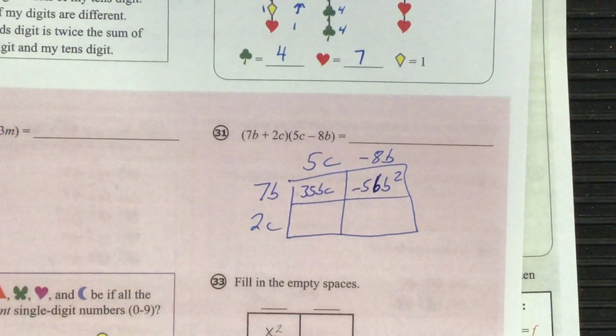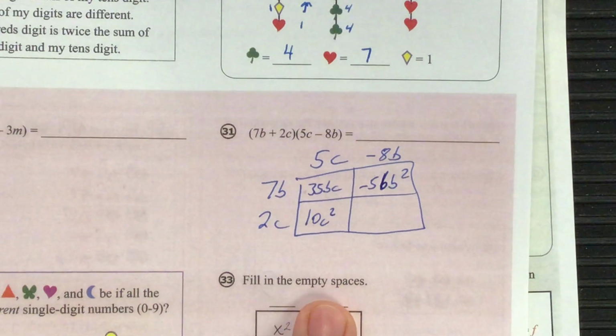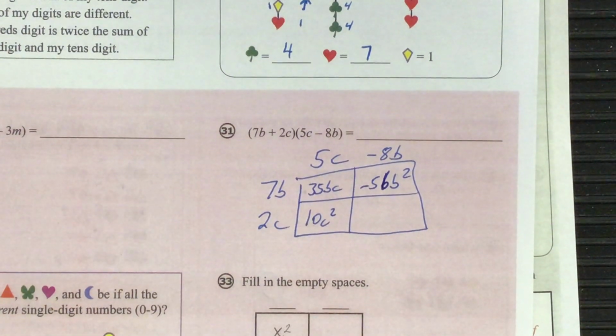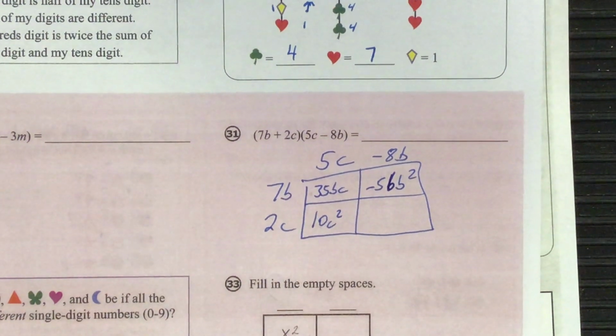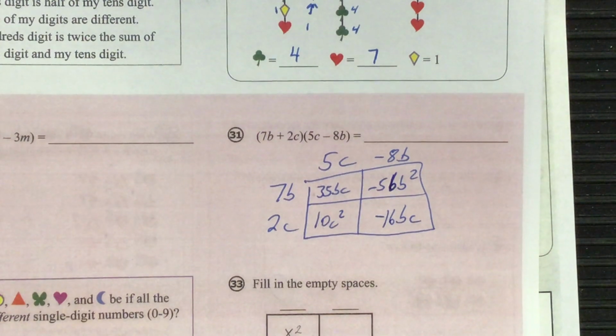Bottom left. 10C squared. 5 times 2 and C times C. And bottom right. 2C times negative 8B. So 2 times negative 8. Negative 16. And then BC. Let's go. I love these.